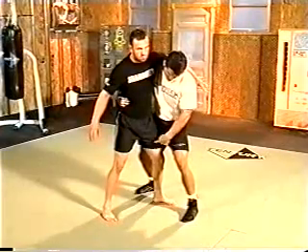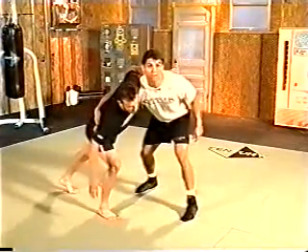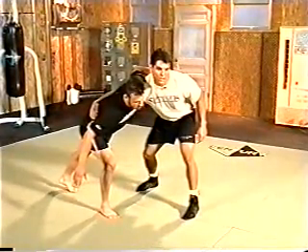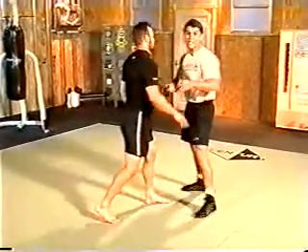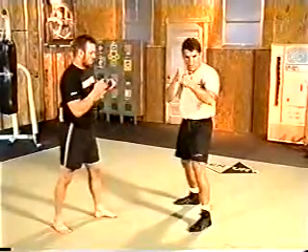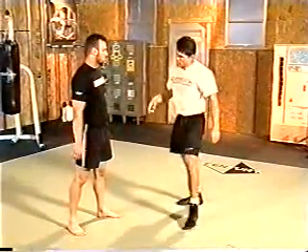What Kelly needs to do is take this leg and rip it back and get it away from me. Now we're in a different type of position, one where he can swim back in and gain control of my body again, or at least get himself in a defensive position where he's comfortable striking.